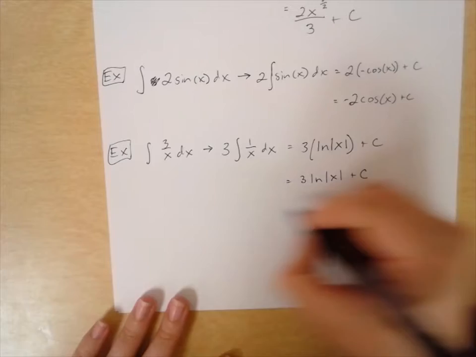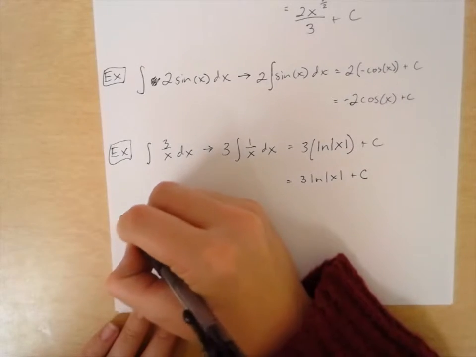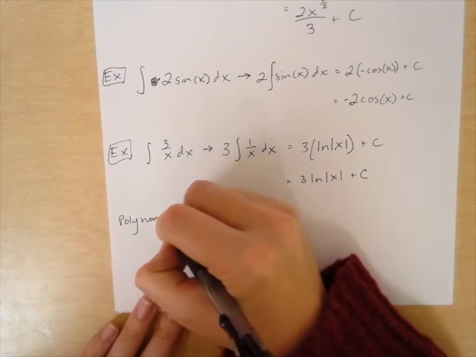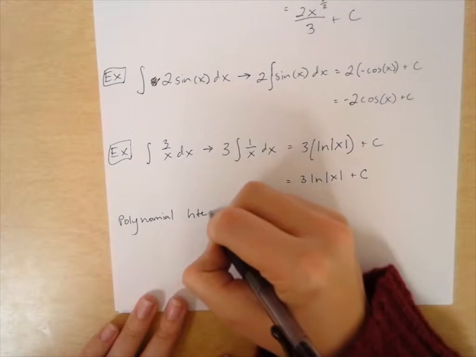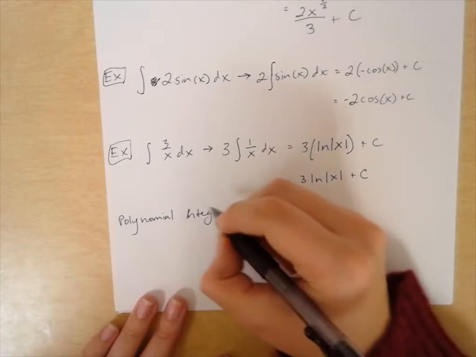Okay. Next, let's start talking about polynomial integration. That's an I, my goodness. Integration.